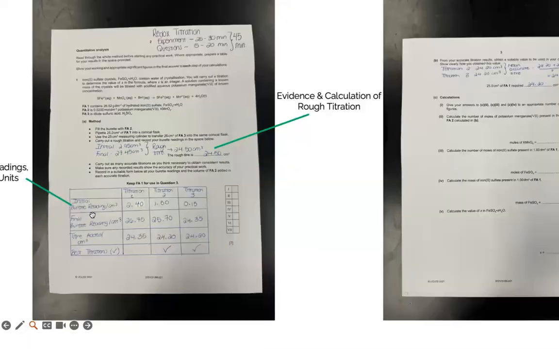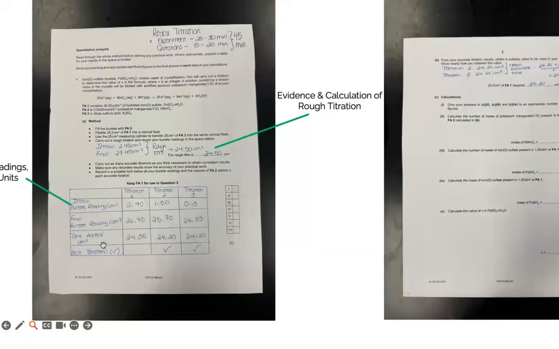For the table, 1 point comes from the headings and the units, so you must have these headings and you must have these units. You get another point for accurate burette readings to the 0.05 centimeter cubed. So if you end in a 1, 2, 3, 4, 6, 7, 8, 9, you will not get these points. You have to end your readings in 0 and 5 and have 2 decimal places.